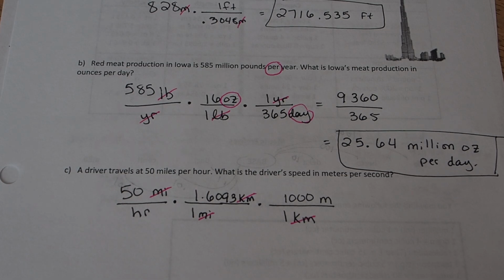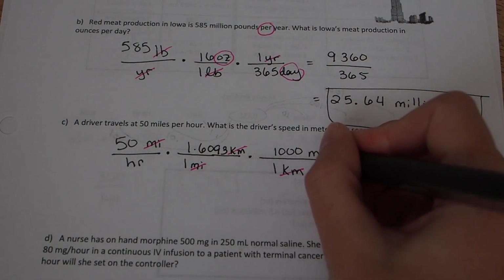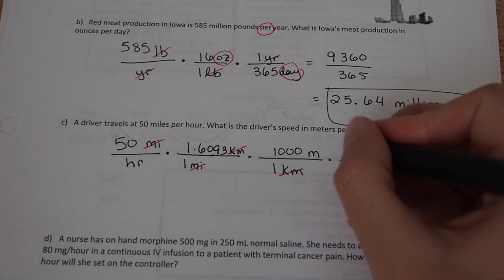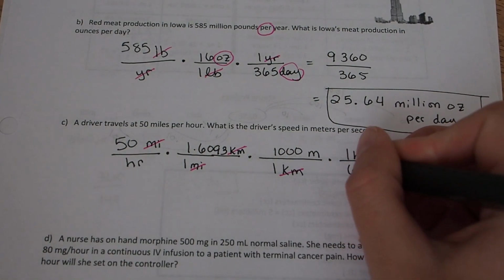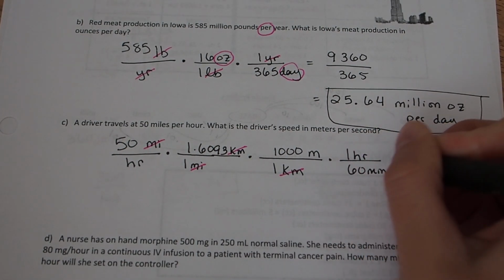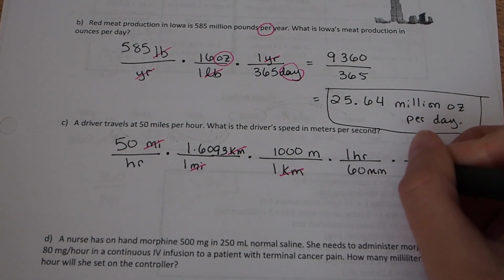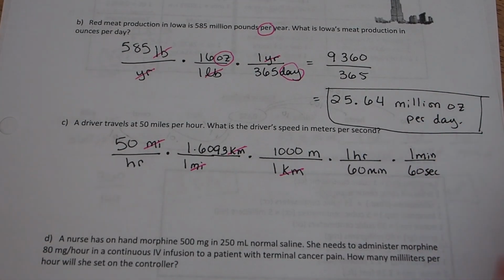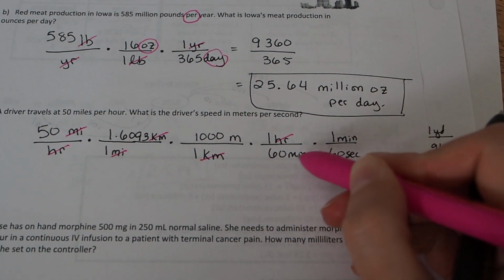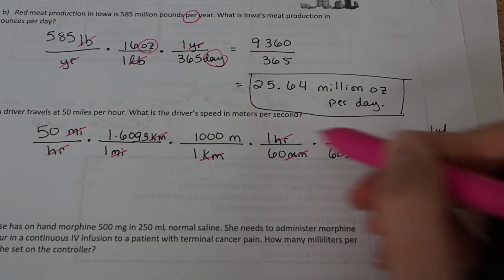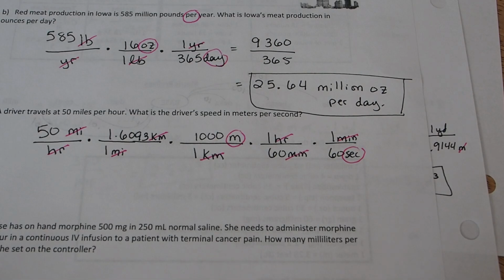Not quite finished. We want meters per second instead of meters per hour. So we need to also convert hours into seconds. So I know that hours is in the denominator, so I'm going to put 1 hour in the top, and 1 hour is equal to 60 minutes. Then I'm going to convert again because I know that 1 minute is equal to 60 seconds. That's going to allow me to get rid of hours, get rid of minutes, into seconds. So my units I'm left with are meters per second, which is my goal.